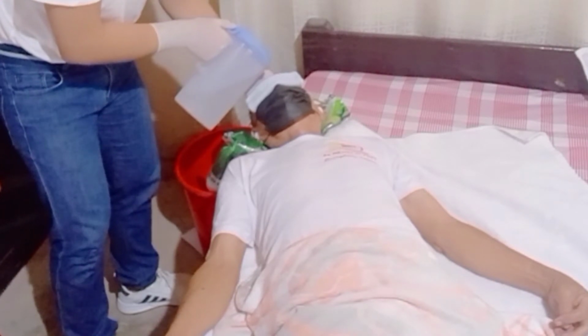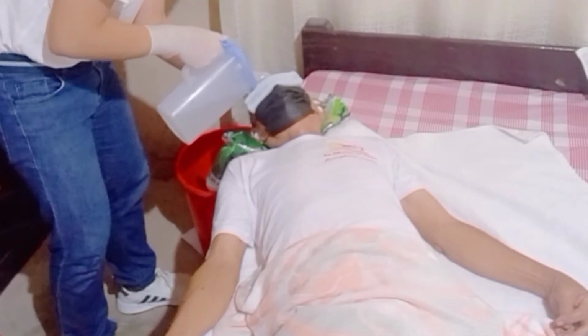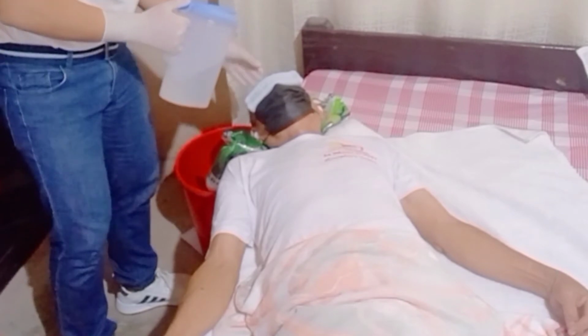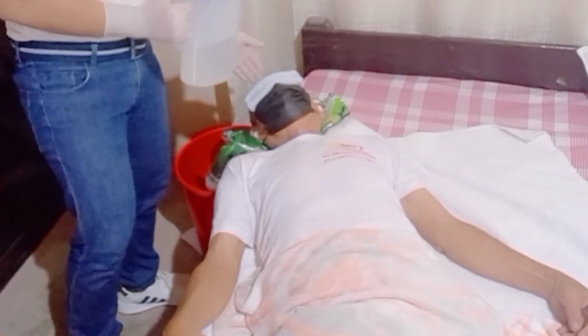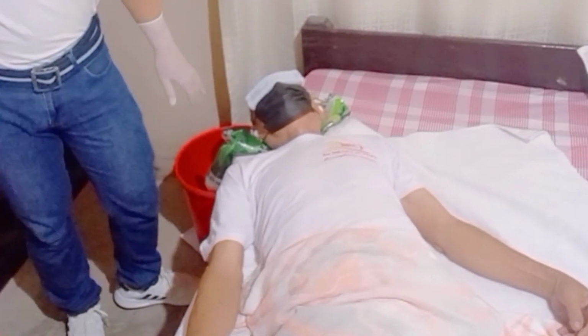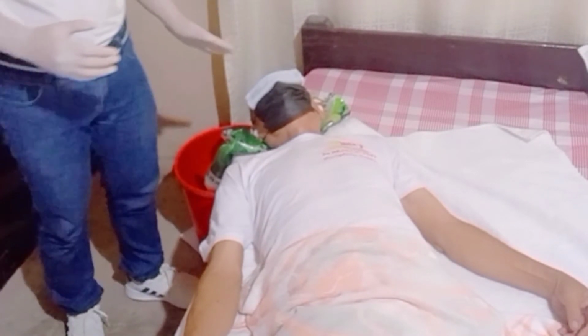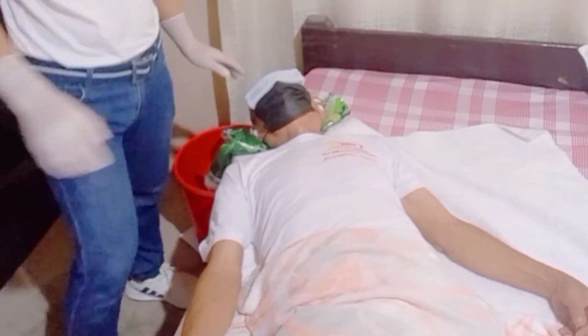Also for the patient to feel refreshed because it's not that hot. Okay, very good. And what you're going to do next is we need to set aside our pitchers with the cold and warm water.